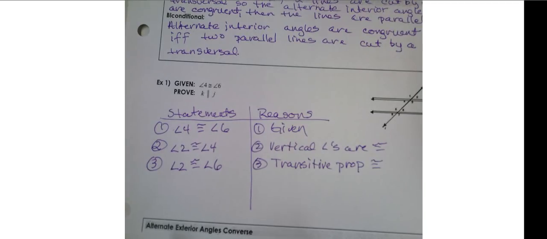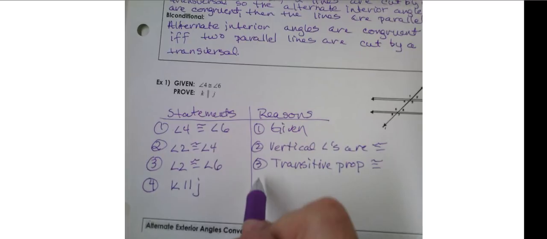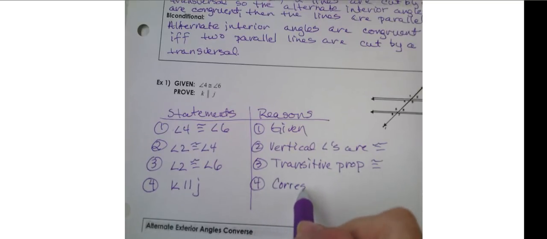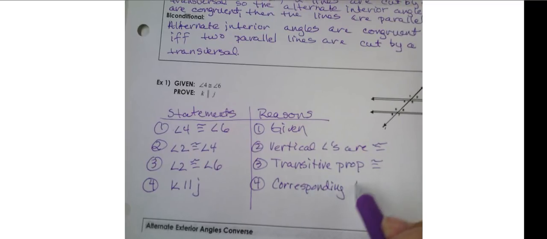All right, and then we can say K is parallel to J, which is what we are trying to prove, and that is because of what we just learned about the corresponding angles converse. Okay, all right. This video is going to stop now, so go ahead and do the other two proofs.